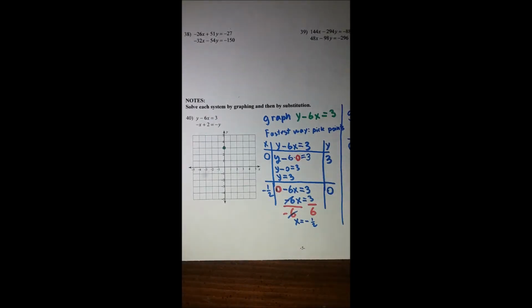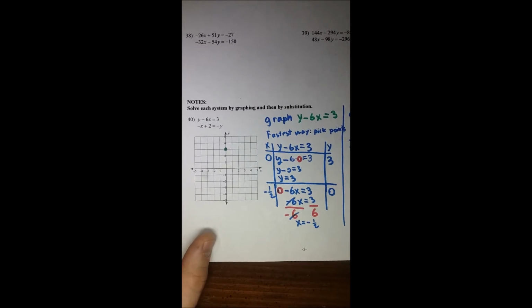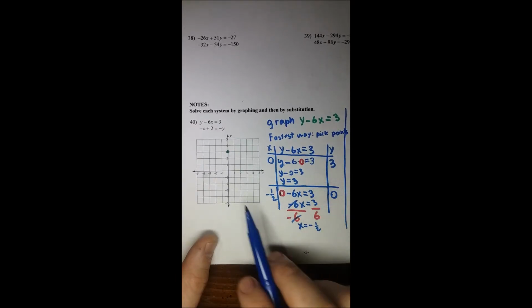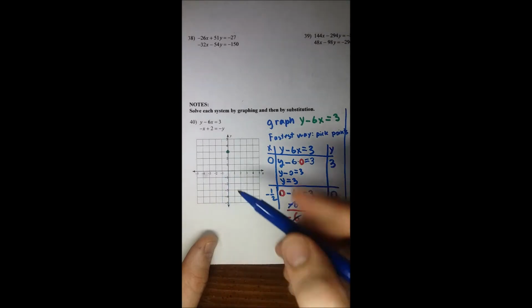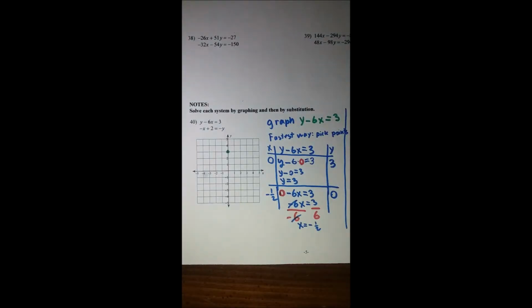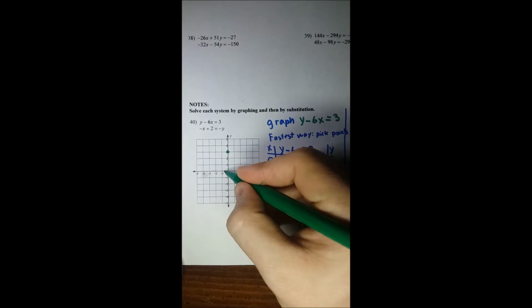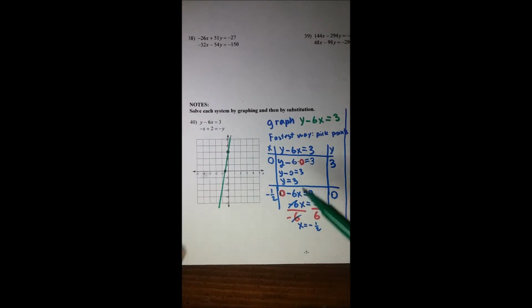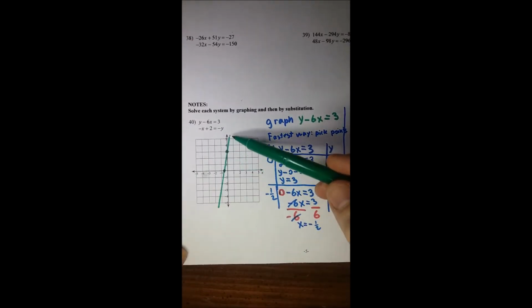Now, this is a little tricky because you can't really spot a negative 1/2. So if x equals negative 1/2, y should be 0. So you should have a point right here. Okay, so that's your first equation. Then you connect the two dots and you get a nice straight line. So this is my first equation.